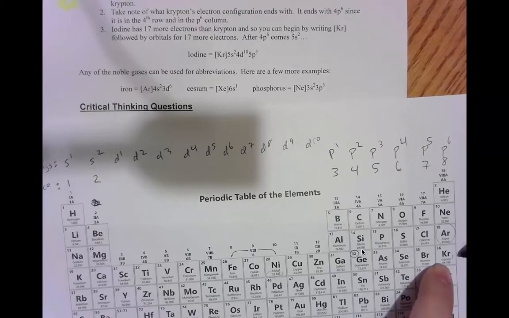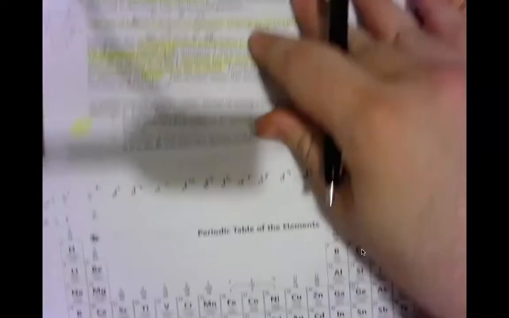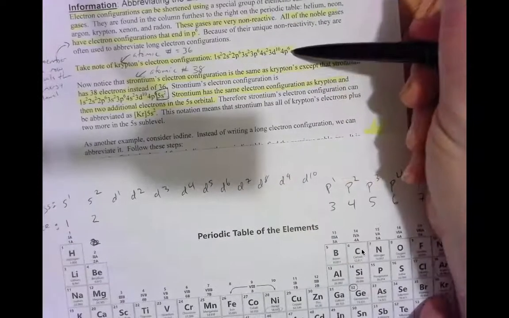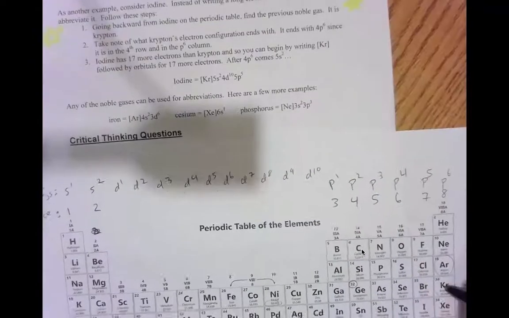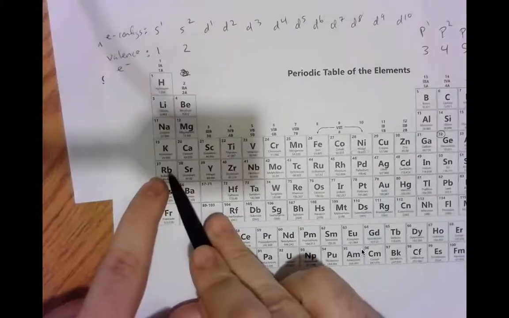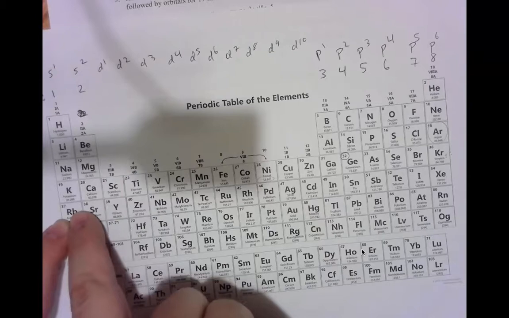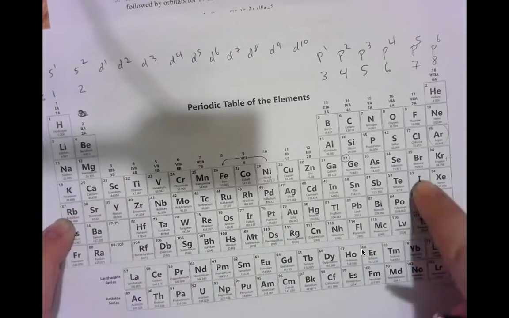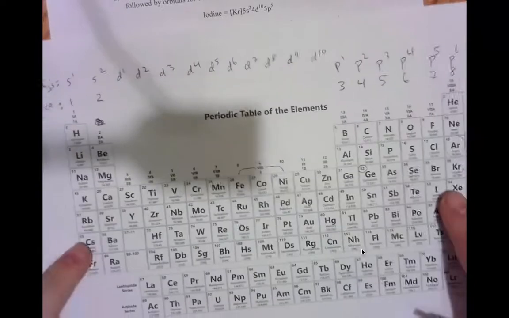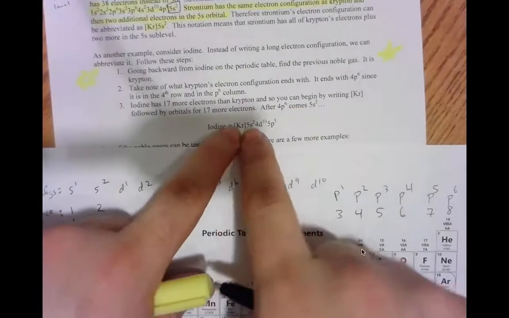So it's going to end with 4p6, just like we see up here. It ends with 4p6. So that means when we come over here to rubidium, we need to start with 5s2. And then all we need to do is fill in the electrons in between, rubidium and iodine. So that's what you see right after the krypton, right up here. You see the missing electrons.